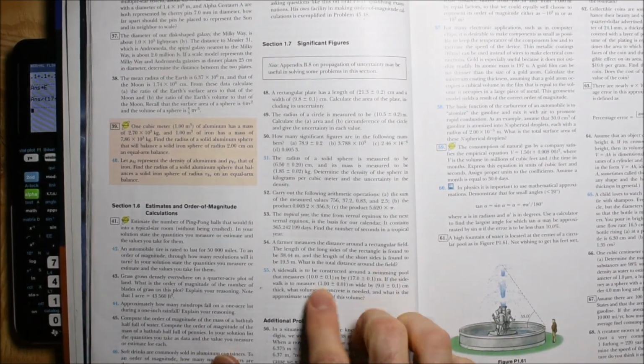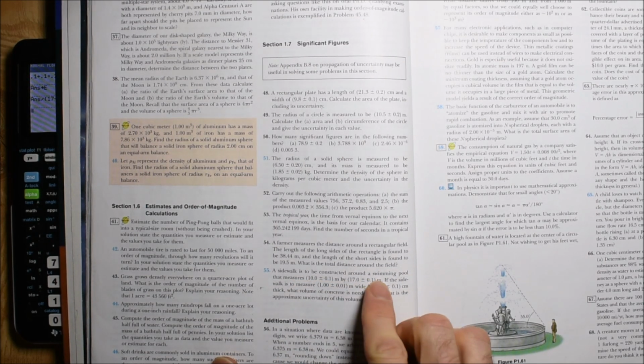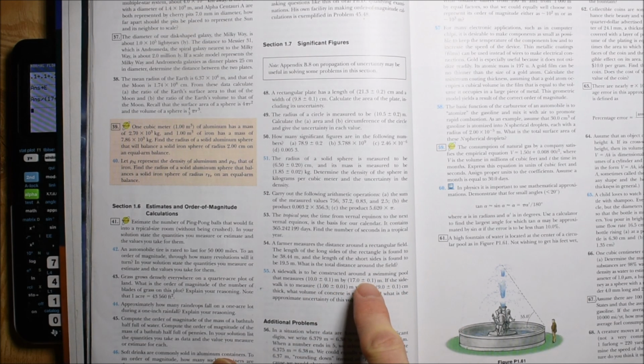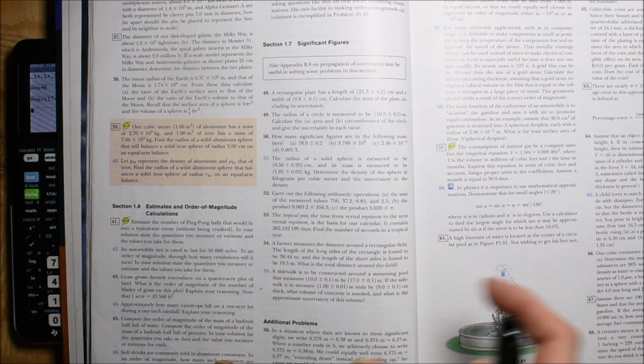It says, a sidewalk is to be constructed around a swimming pool. It measures 10 meters by 17 meters, plus or minus uncertainty. This is an uncertainty problem, so we'll get right to it. The sidewalk has got to be 1 meter wide all around.